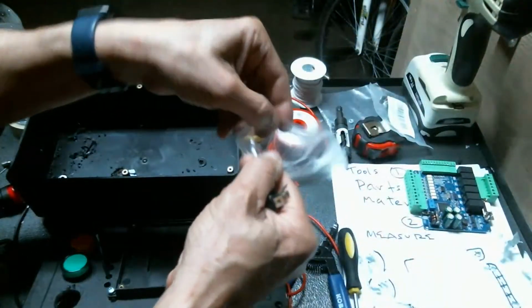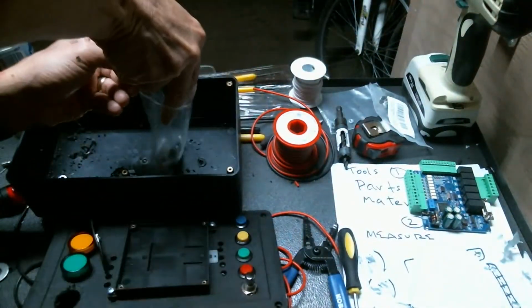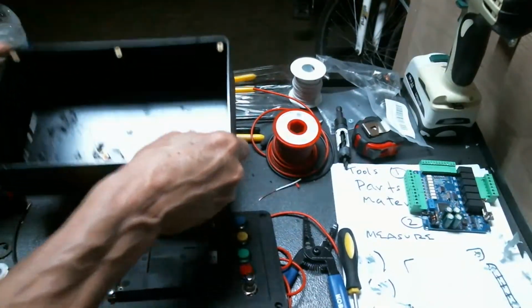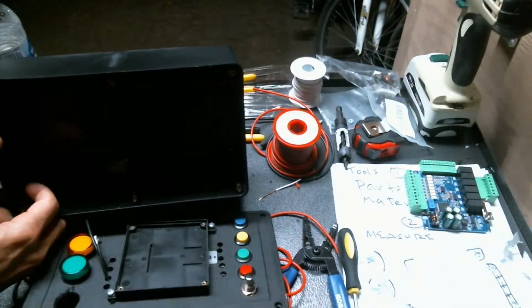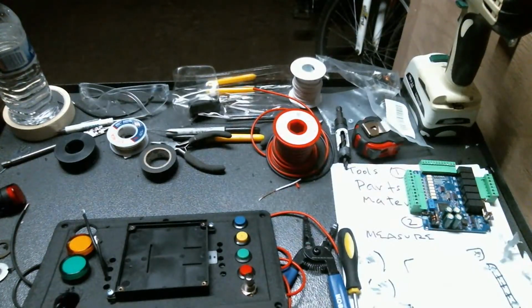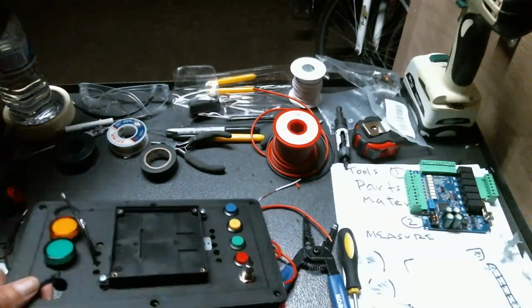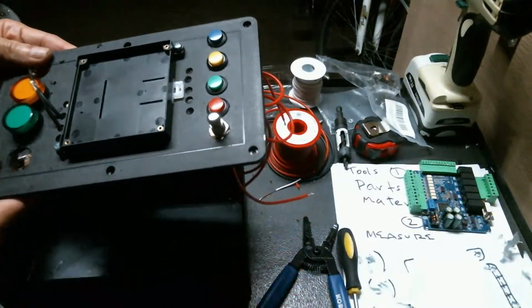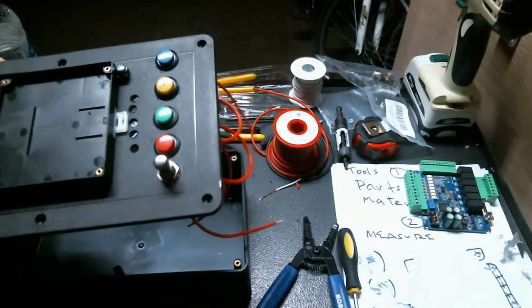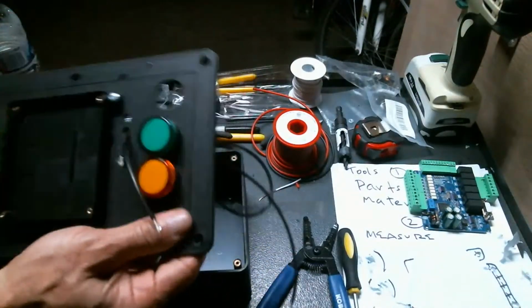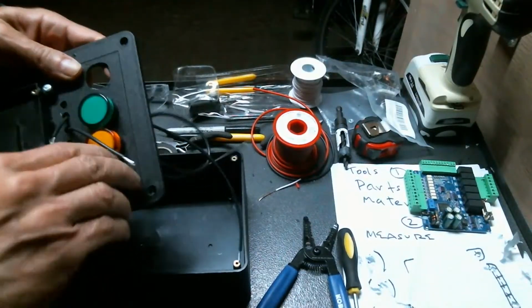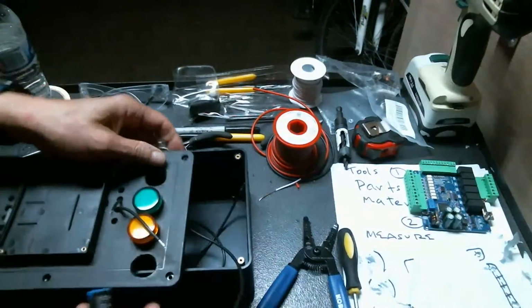Okay, so I'm going to put this part in here. And we got some dirt here. So there's some dirt inside the box. So I'm going to clean that up a little bit. And with that cleanup, I'm going to go ahead and start installing the remaining components. So, all right, there we go. That sounds pretty good. So I am going to start with this one.